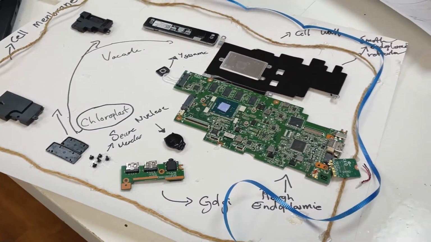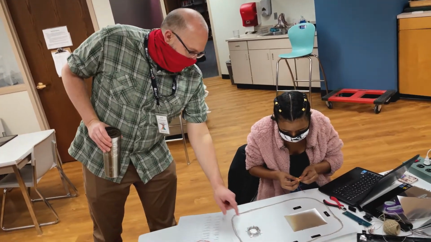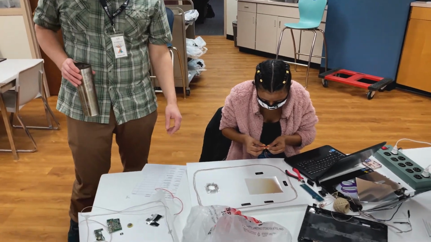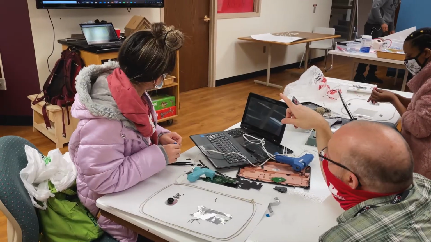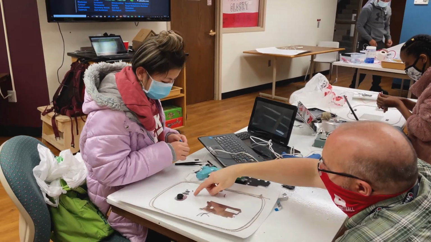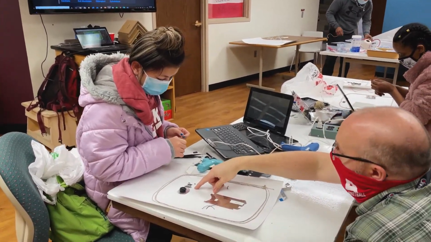When they start pulling the computers apart, suddenly they'll say, oh, look at that. Oh, that kind of looks like the nucleus. And suddenly they're thinking about the nucleus in a different way, and they are making an association in their brain. If you can make an association with something, the strength of remembering that is so much higher.